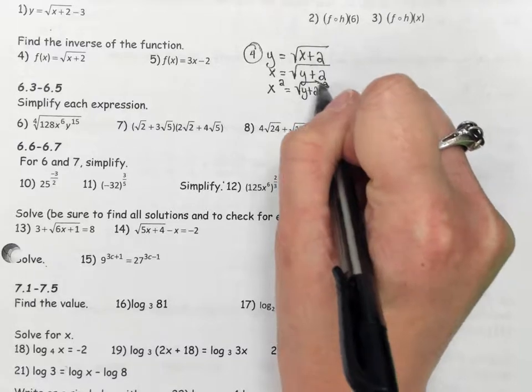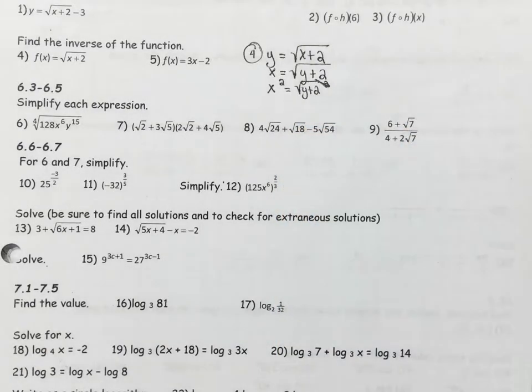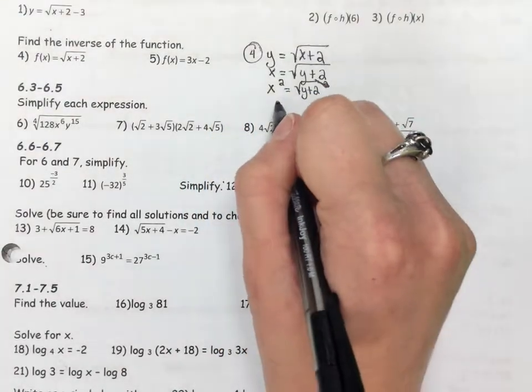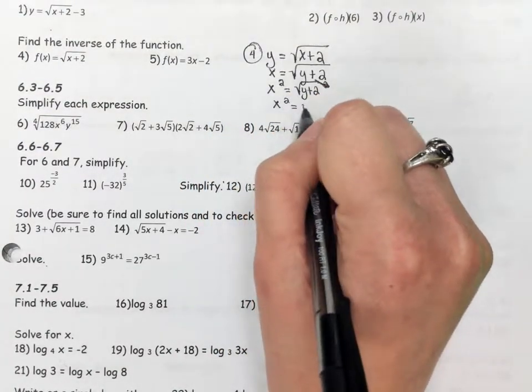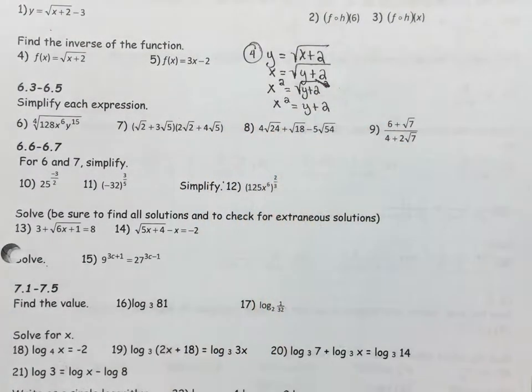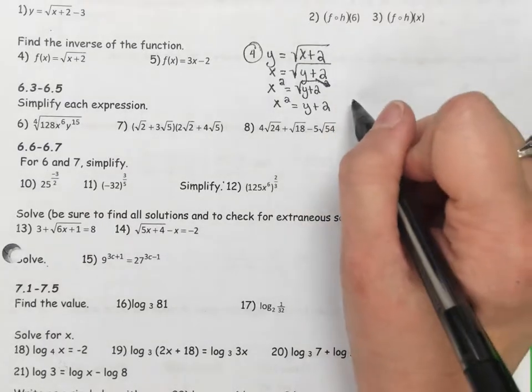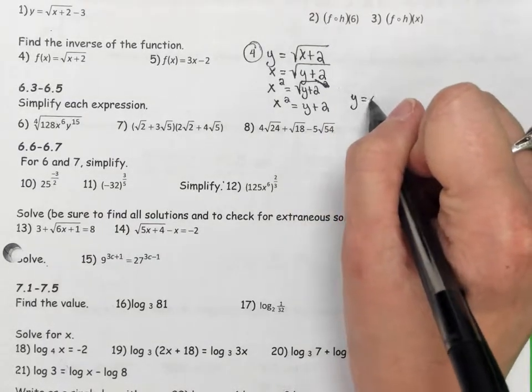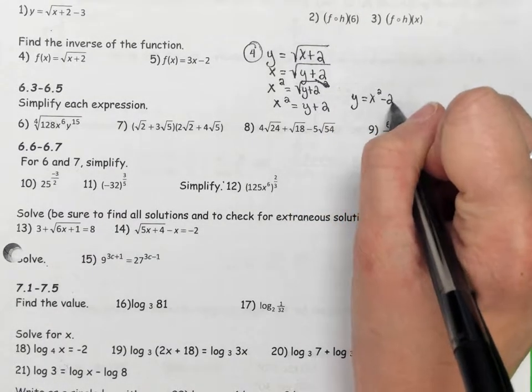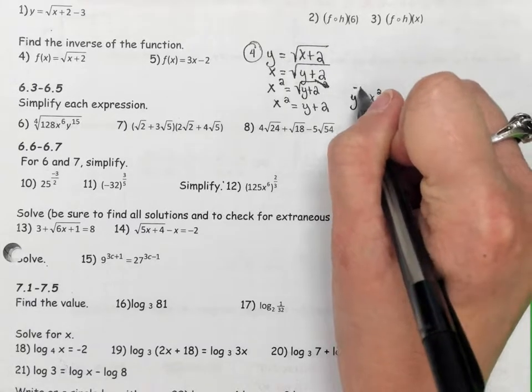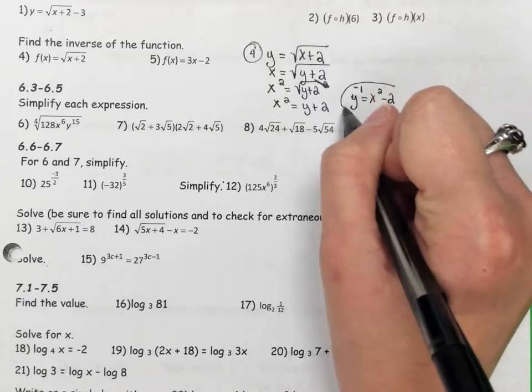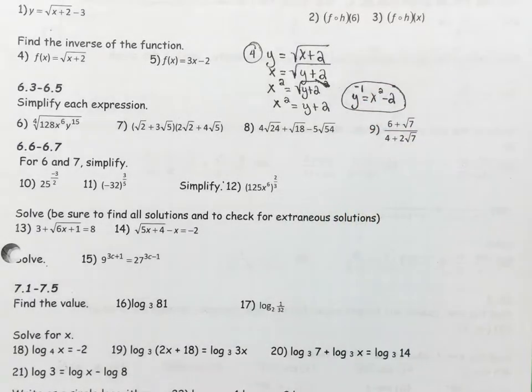I just did it on a separate line. That way you can see it. All right, so the square root and the square go away. So you have x squared equals y plus 2. And then you got one step left to get y by itself. Very good. Subtract the 2. So you have x squared minus 2. But we're not going to say y. We're going to put that little negative 1 for an inverse y. And that would be your answer on number 4.